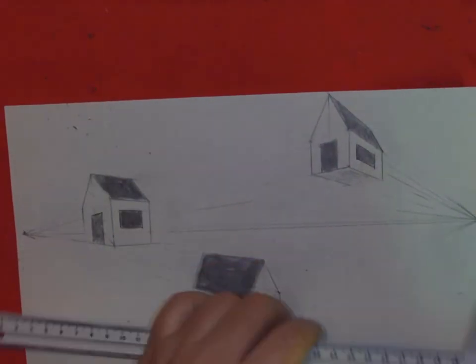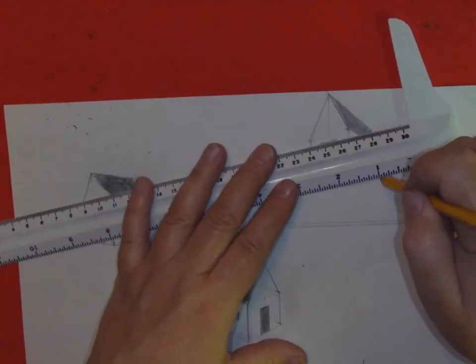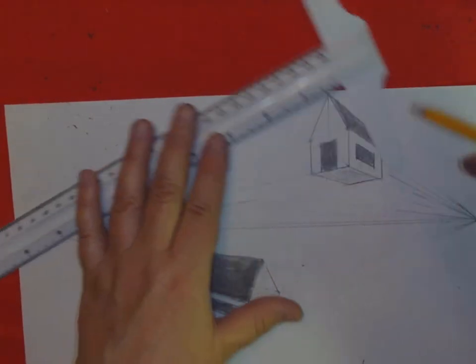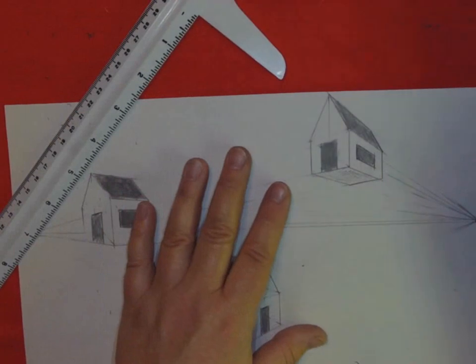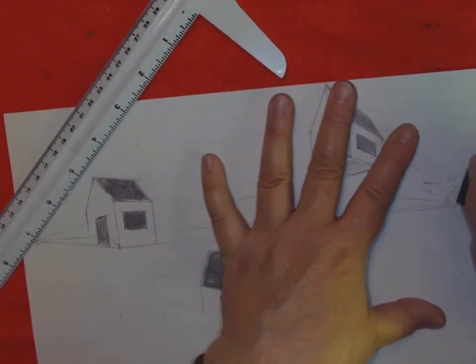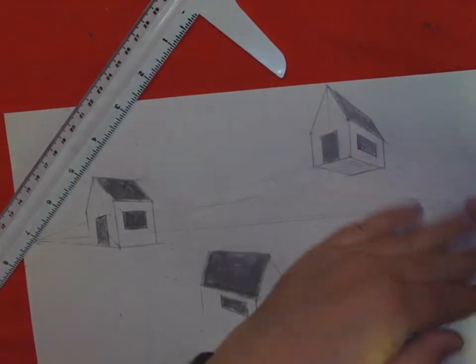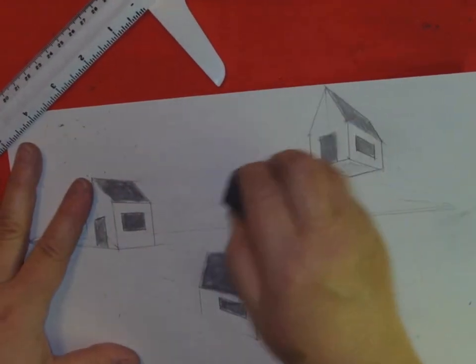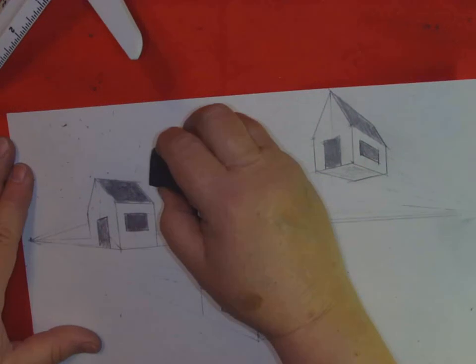Okay, and I'm going to darken a couple of lines that got lightened. And then I'm going to erase my vanishing point and my lines going to the vanishing point, and try and clean it up.